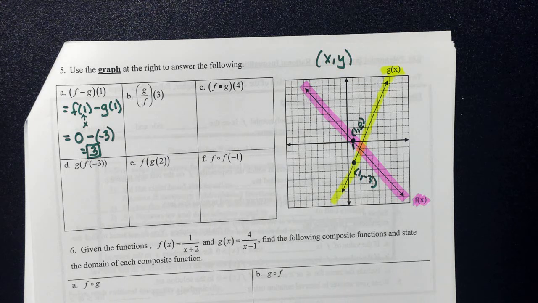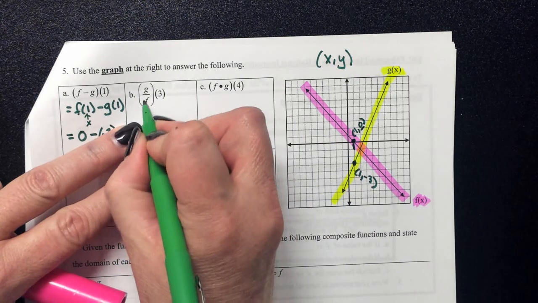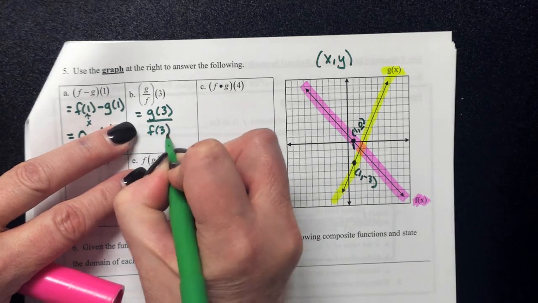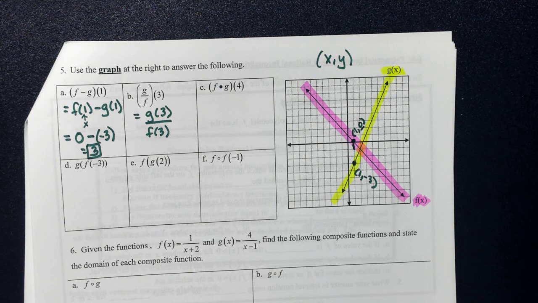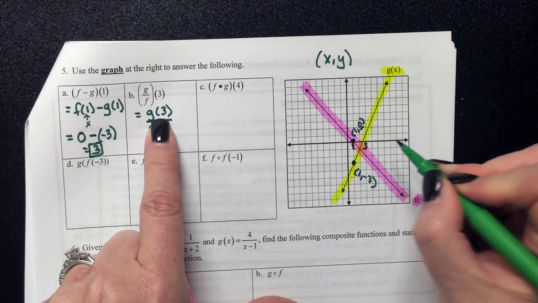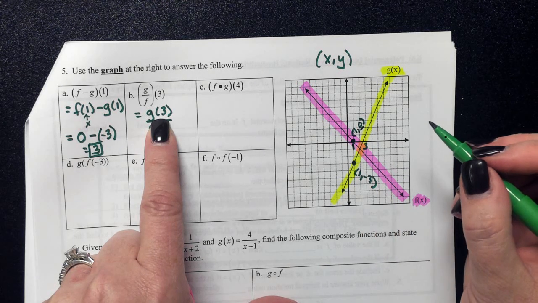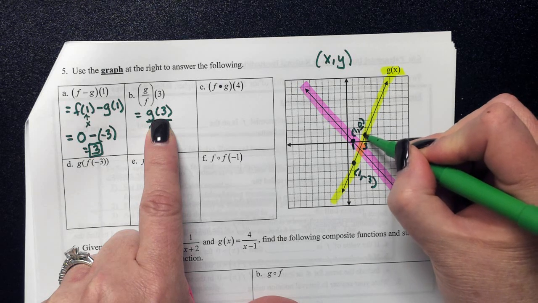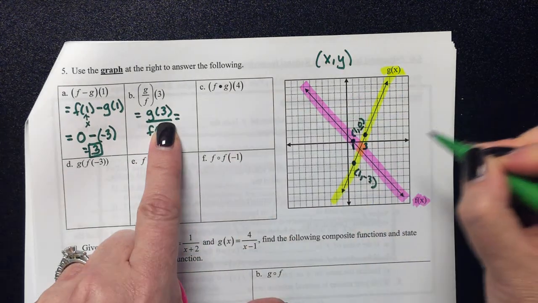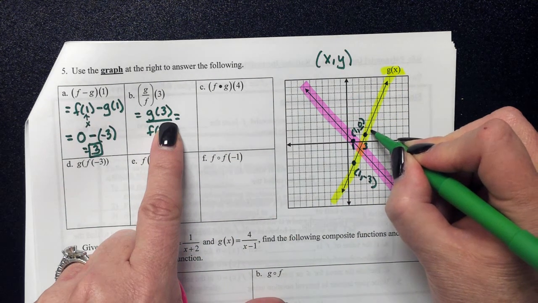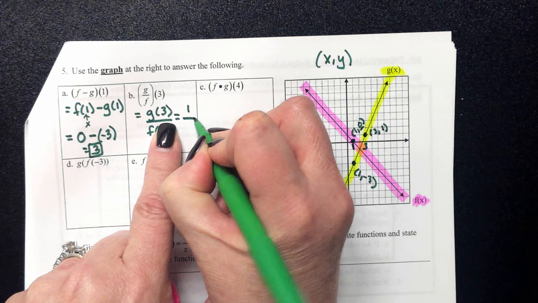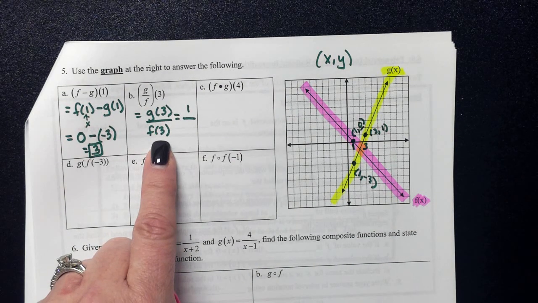Okay. What operation is happening in part B? G divided by f of 3 is just the notation for taking G of 3 and dividing it by f of 3. So again, to find G of 3, remember 3 is an x value. I want to go to 3 on my x-axis. So what is the y coordinate on line G when x is equal to 3? For G of 3, it's going to be 3 comma what? 1. So then G of 3 is equal to 1 over f of 3.